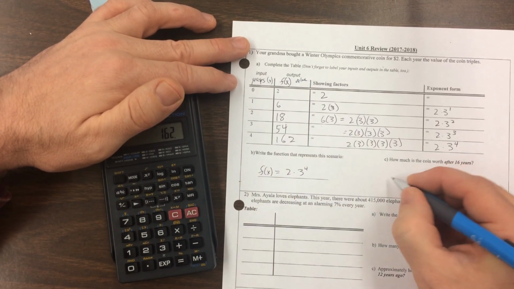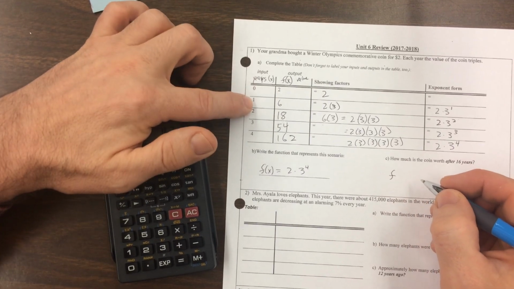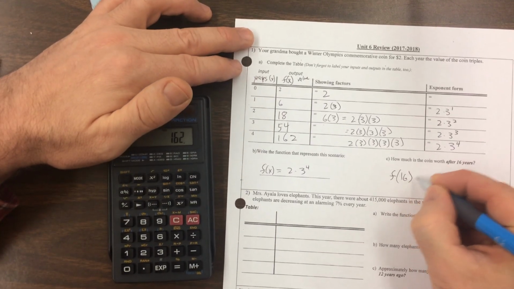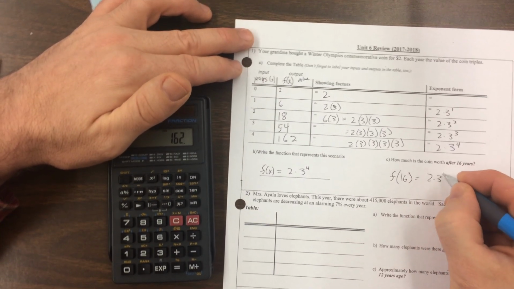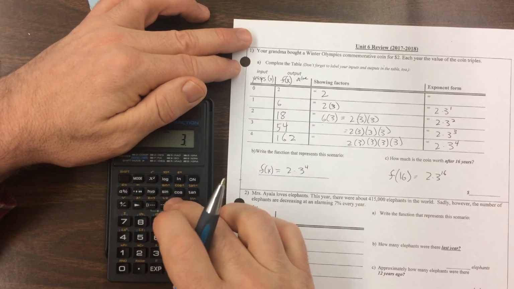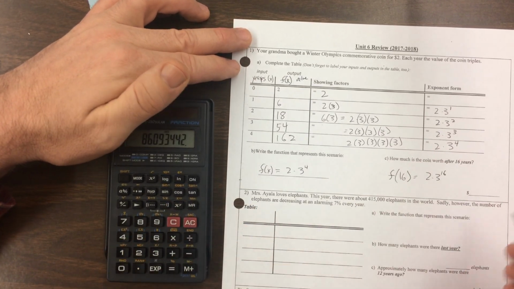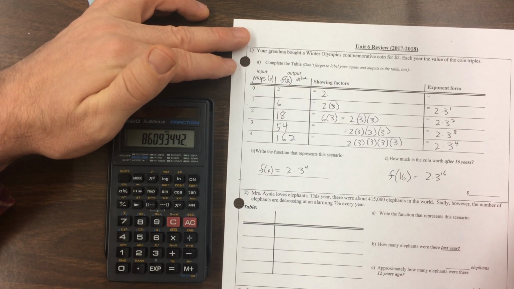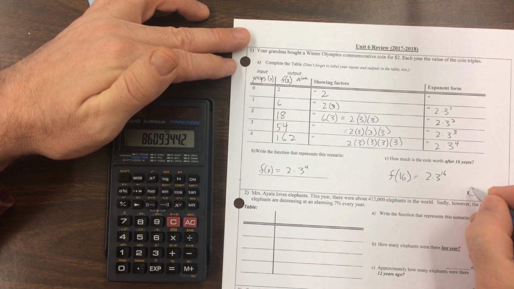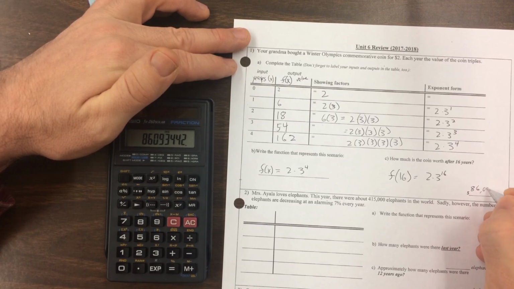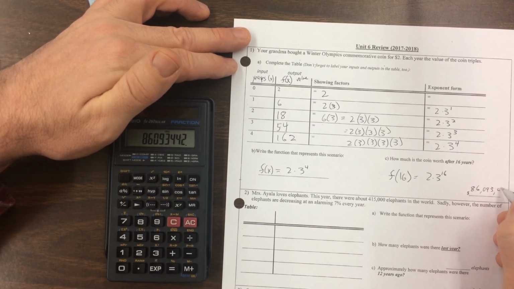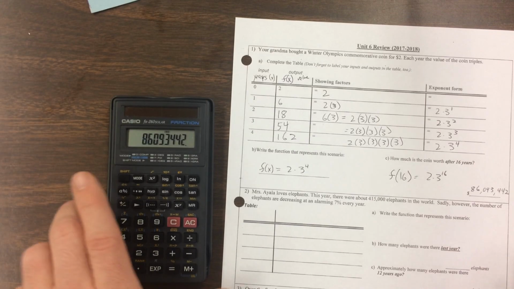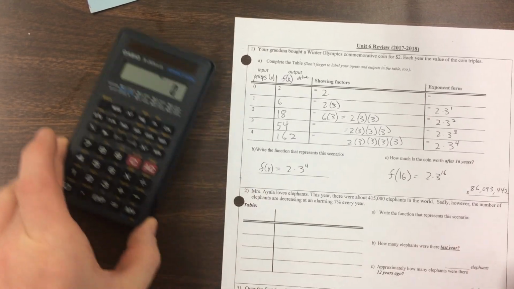How much is the coin worth after 16 years? Well, after 1 year it was worth 6, so after 16 we'll use our function, 2 times 3 to the 16. 2 times 3 to the 16 is, holy moly, 86,093,442. Wow, that's a good investment if in fact it triples every year.